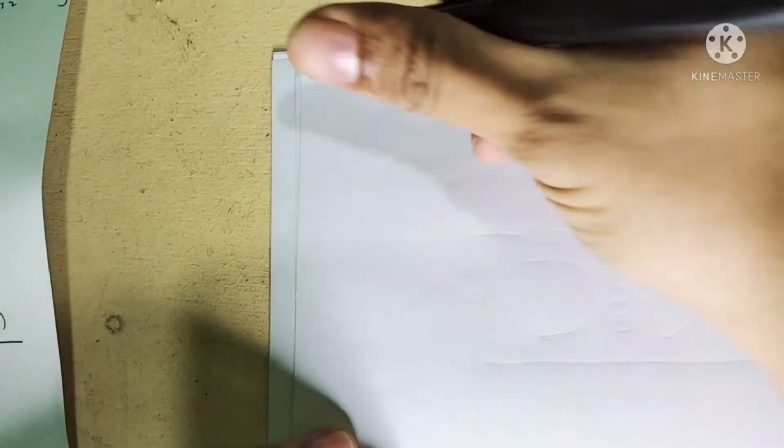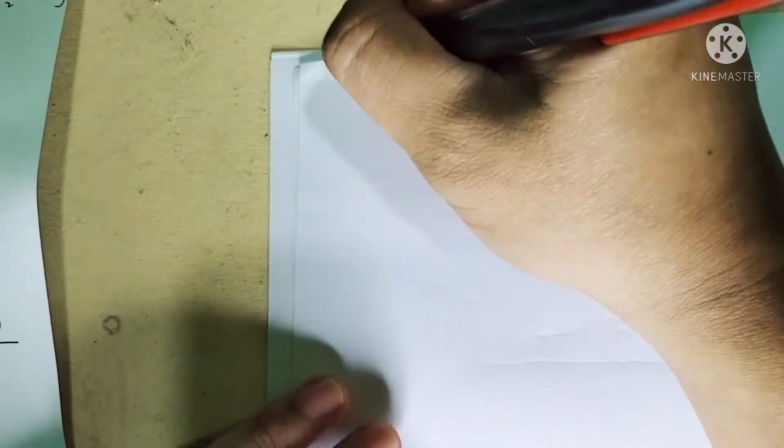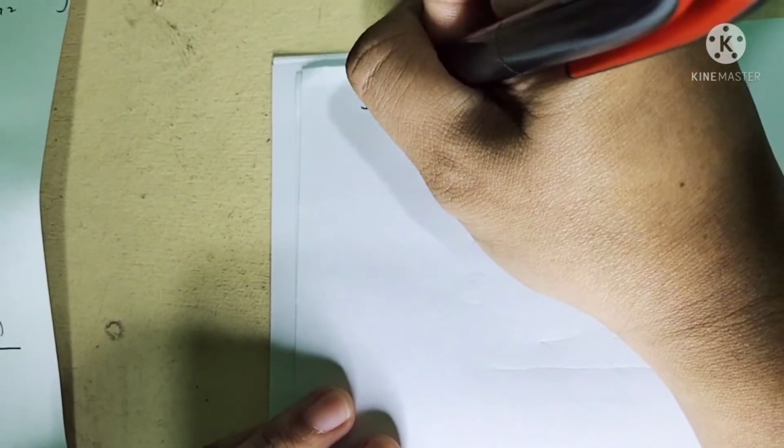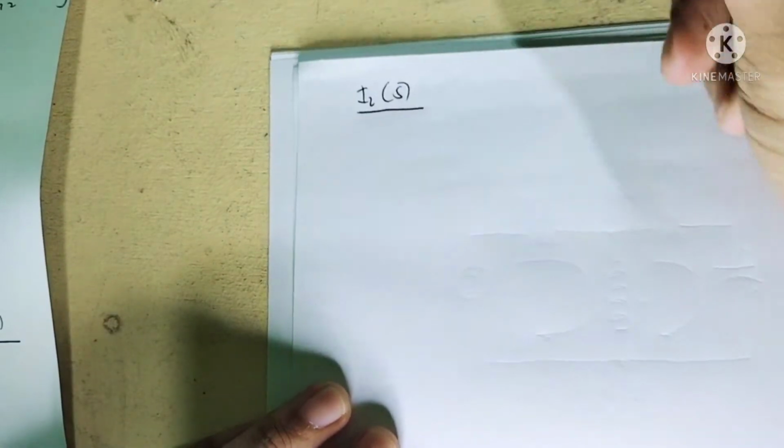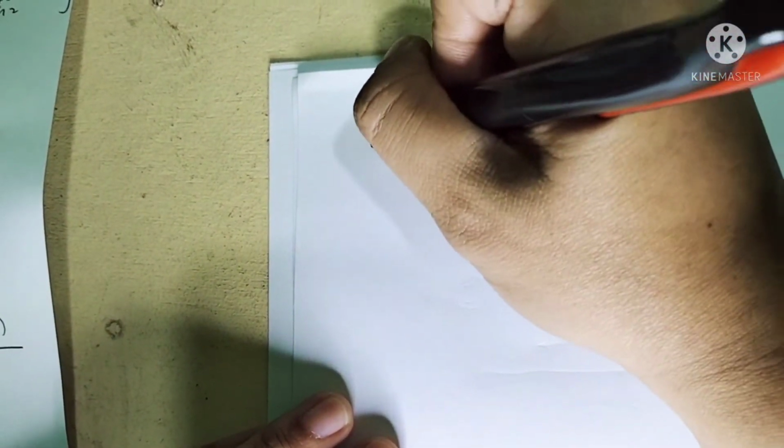Okay, let's find the delta where the transfer function is just equal to I sub 2 as a function of s divided by V as a function of s.